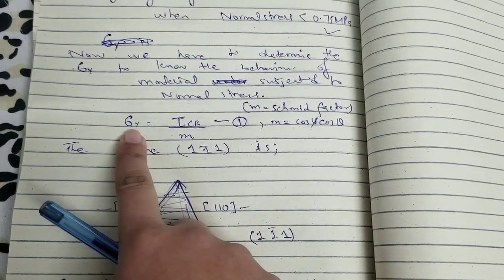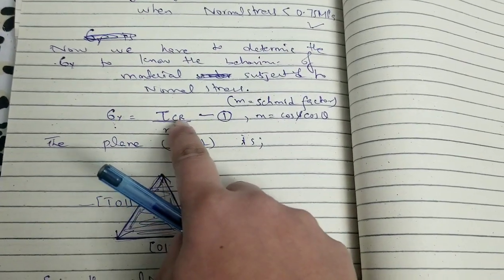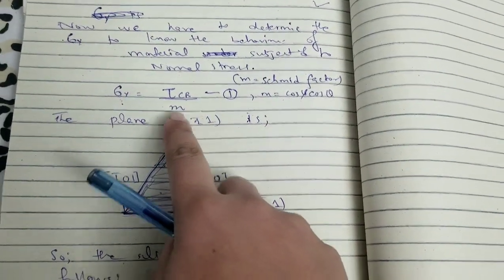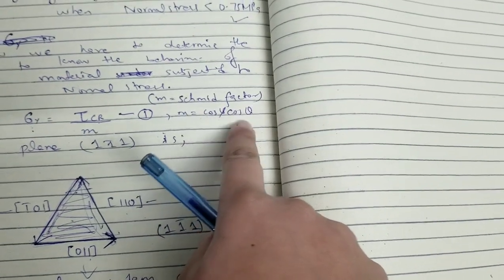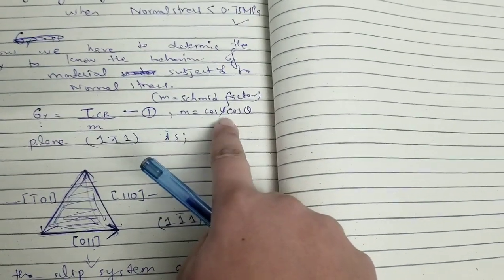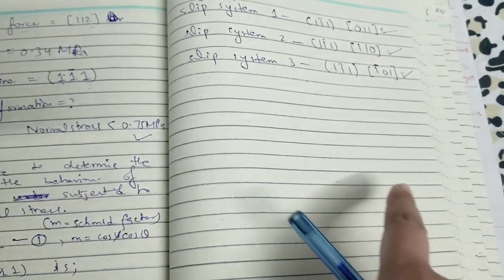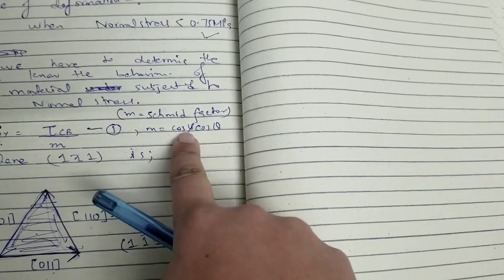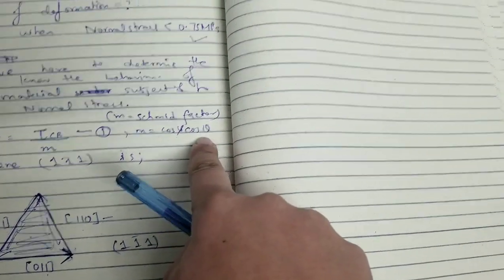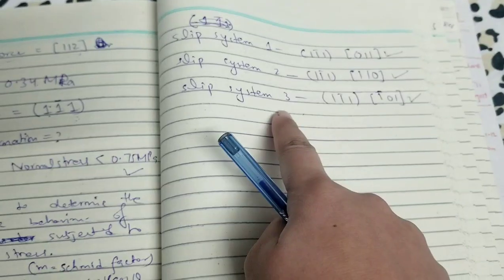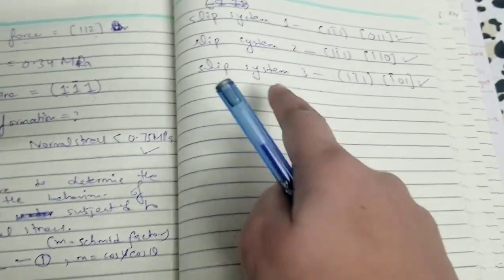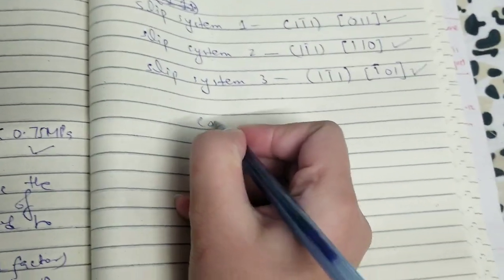The comparison needs to be done, and for that purpose we need to calculate sigma y, which is the critical normal stress, and sigma cr is already known. We need to find m, where m is cos phi into cos theta. Now let us find cos phi and cos theta for each slip system. Cos phi is constant for a system, but cos theta will be different for different slip systems. Let us first find cos phi.